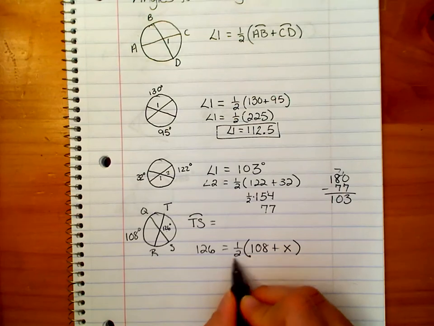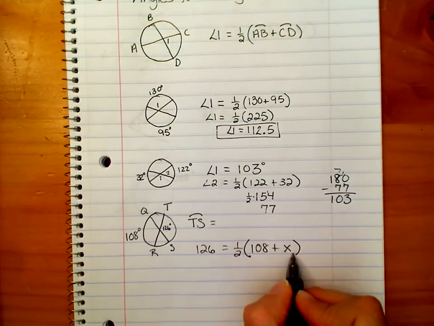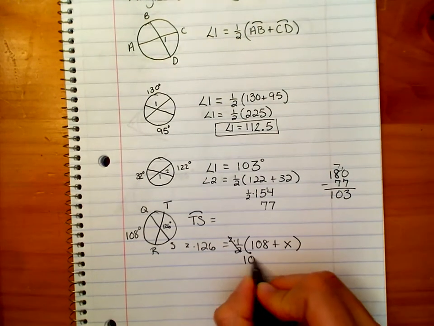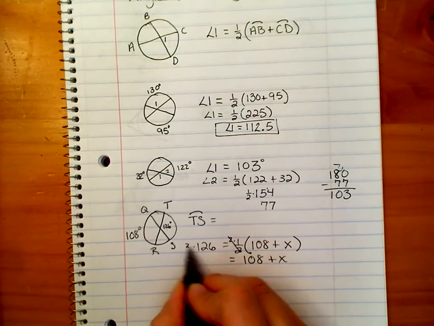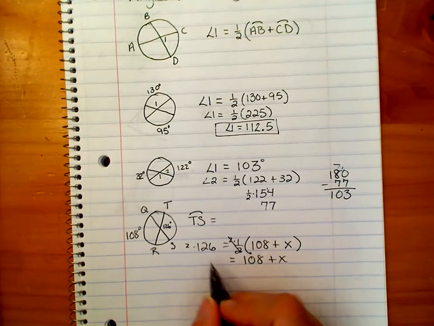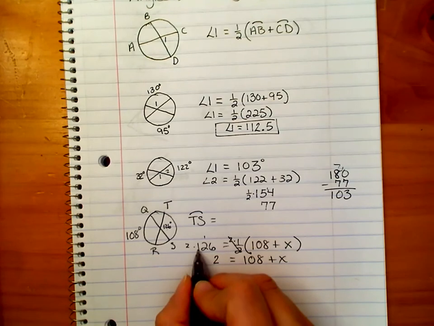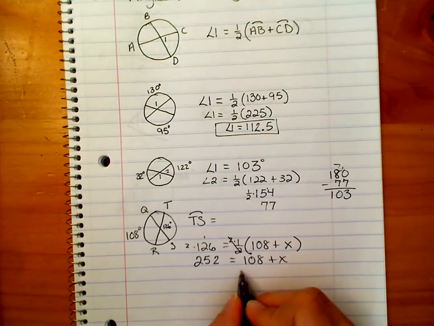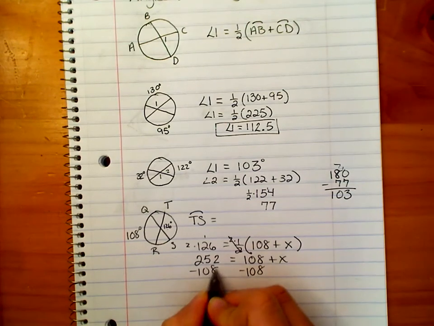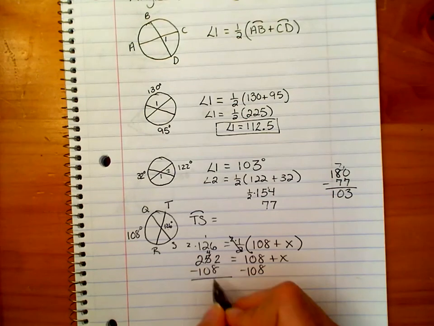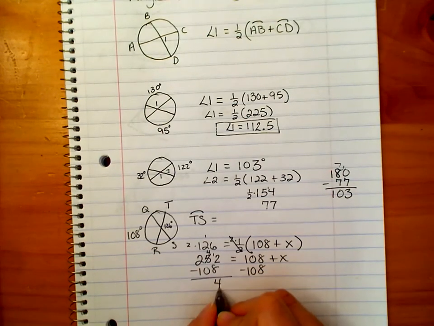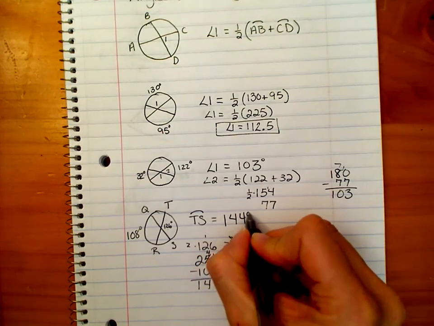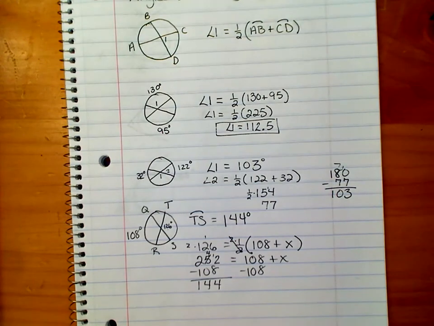Well, it's easier sometimes to get rid of this fraction than to distribute it through. So if I multiply both sides by 2, then it cancels that, and I'm just left on this side with 108 plus x. And on this side, I need to double 126. 2 times 6 is 12, with 1 left over. 12 times 2 is 24, so that's 252. And then to get x, I need to subtract 108 from both sides. And if I borrow there and add it to that, I get 144. So arc TS is 144. And that's the lesson on angles formed by two chords in a circle.